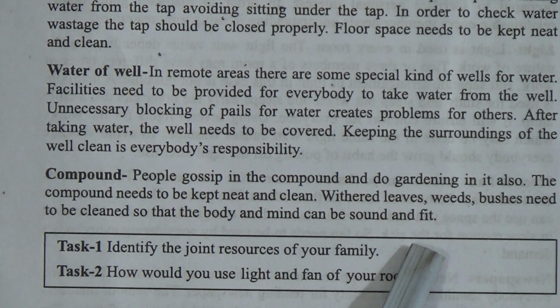Students, I hope you can understand how you have to use joint resources and how you can be benefited from all these resources. That's all for today.